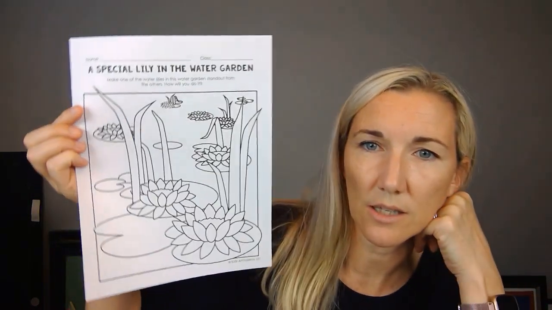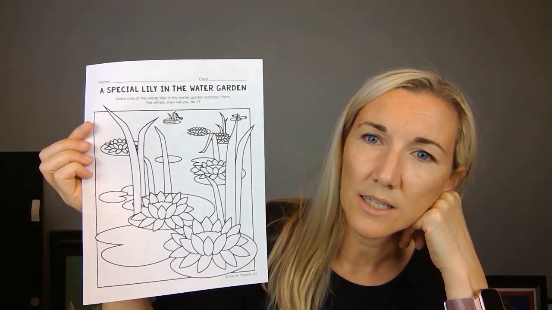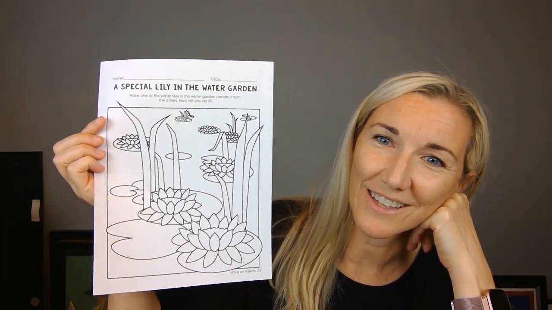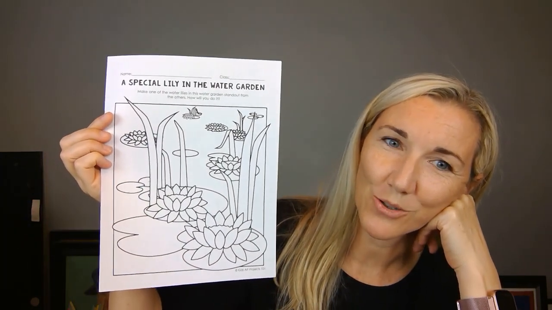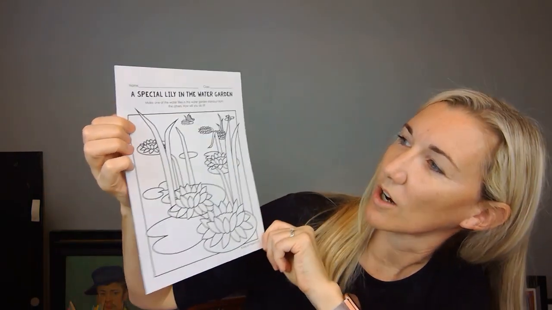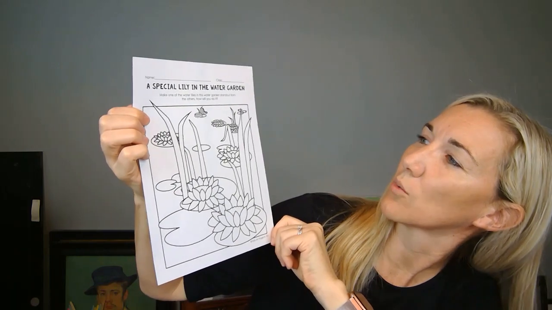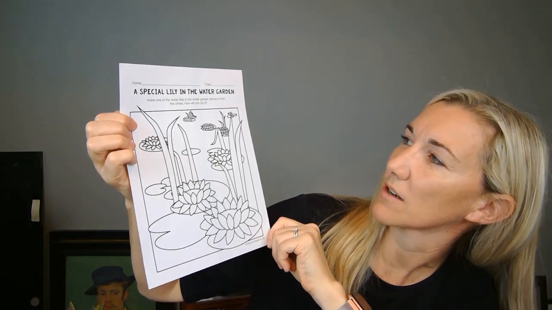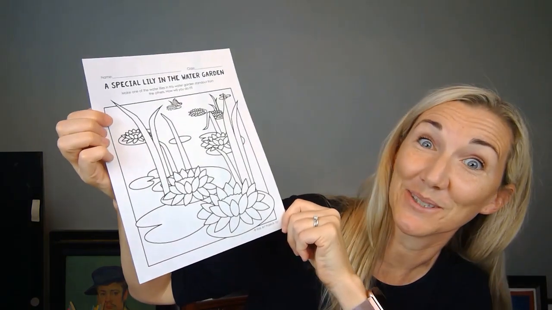I have for the end of session 2, if you have a little bit of time at the end, I am offering this, which is a little handout, and it links to the story, the Magical Garden of Claude Monet, and it says a special lily in the water garden. Make one of the water lilies in this water garden stand out from the others. How will you do it?